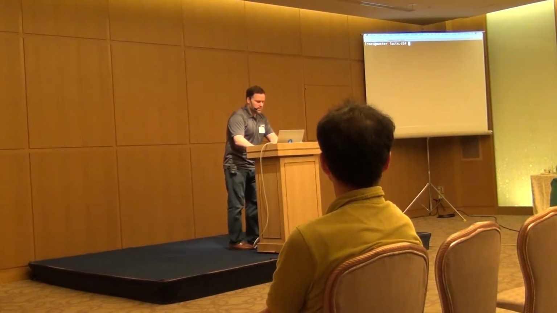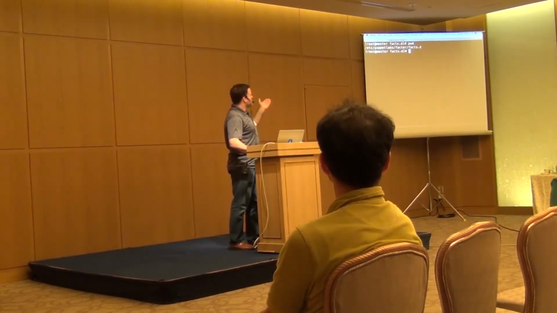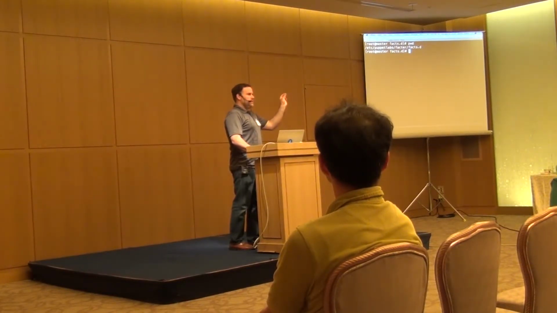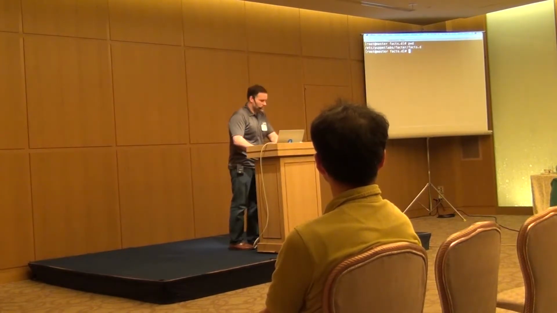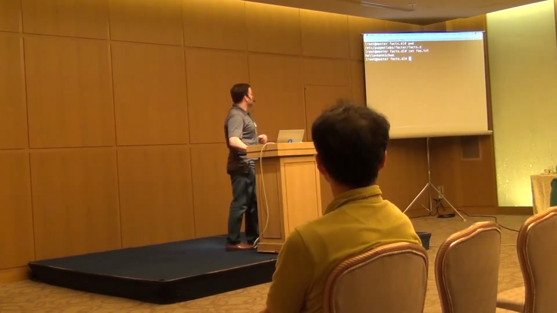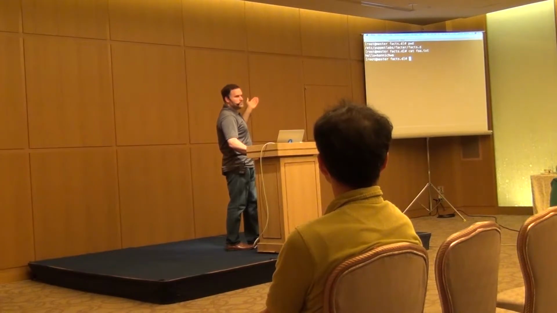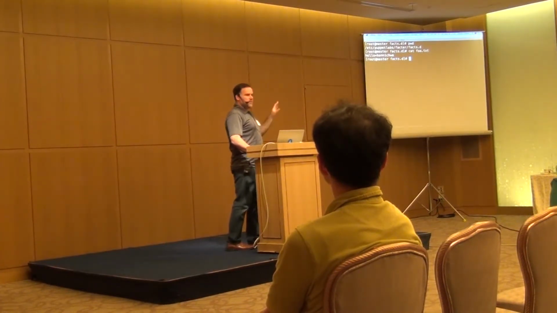Exactly, yes. So in this case, I just created a simple text file in this particular directory. So I have a facts.d directory. I can put a text file with key equals value. Or I can put a script here that has an output of key equals value.